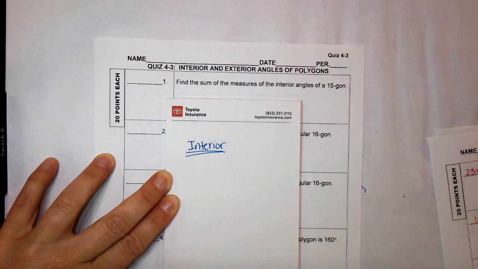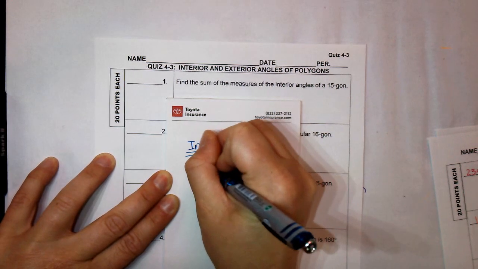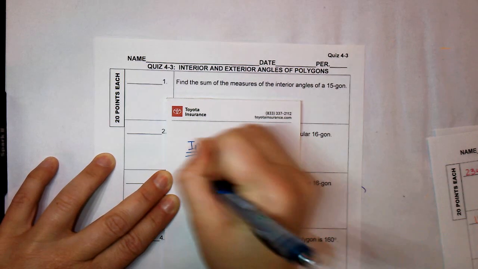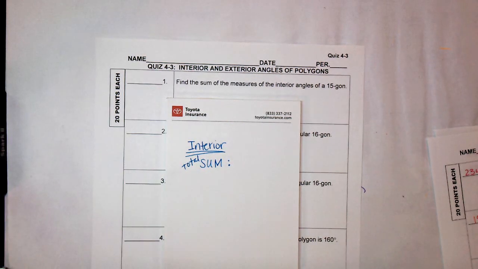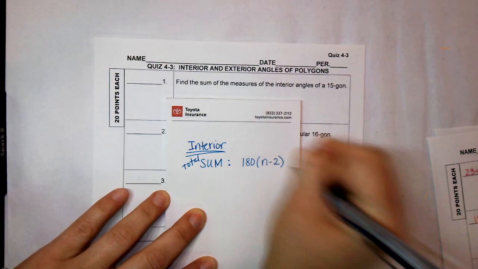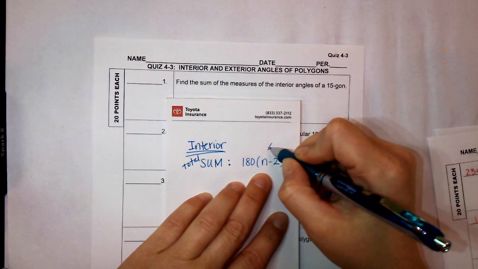It's 180 times the quantity n minus 2. So for interior angles, you have a sum formula, which means it's the total. That's all of them all together. The formula for this is 180 and then n minus 2. Does anybody remember what n is supposed to represent? Yeah, the number of sides.